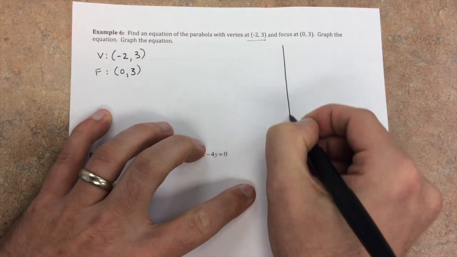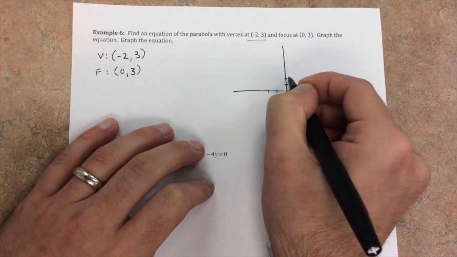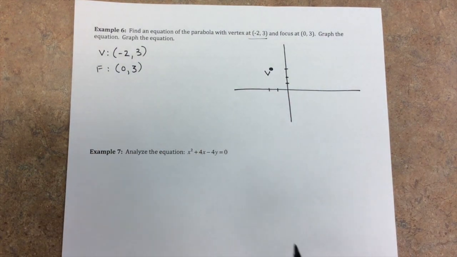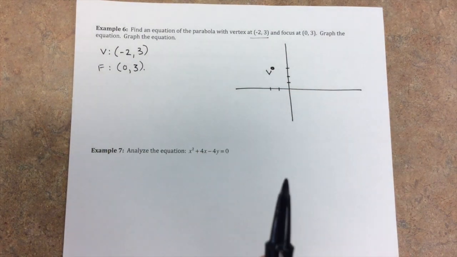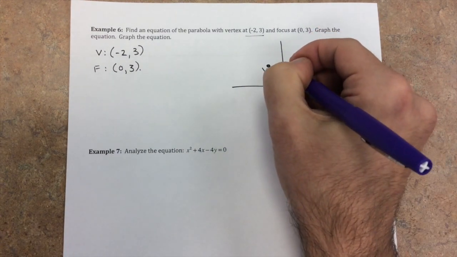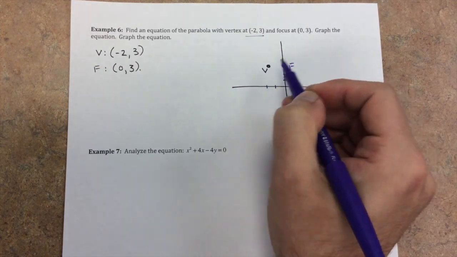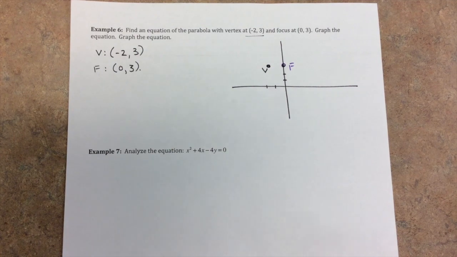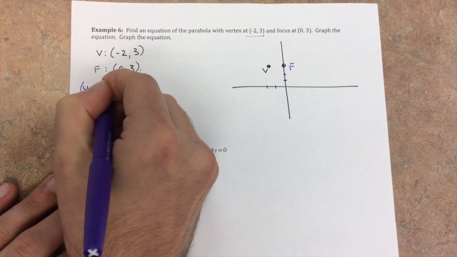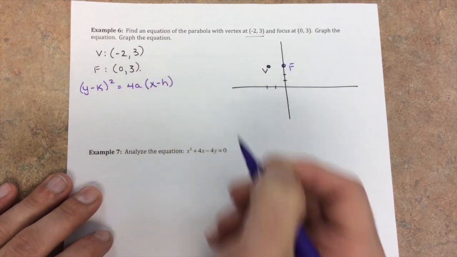So if we go to our graph, we go negative 2 and then up 3. 1, 2, 3. Label your point. So that's our vertex. Our focus is at 0, 3. So our focus, if I do that in a slightly different color, is right here. So if we see, we have a sideways parabola that opens to the right. So we are going to have y minus k squared equals 4a times x minus h.